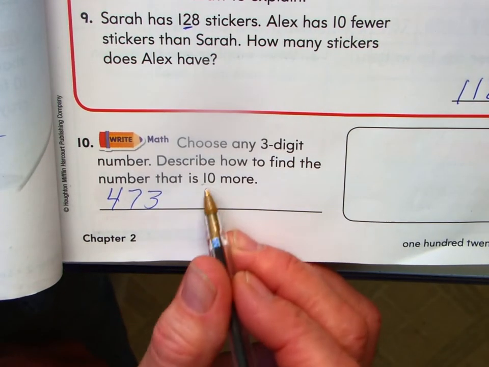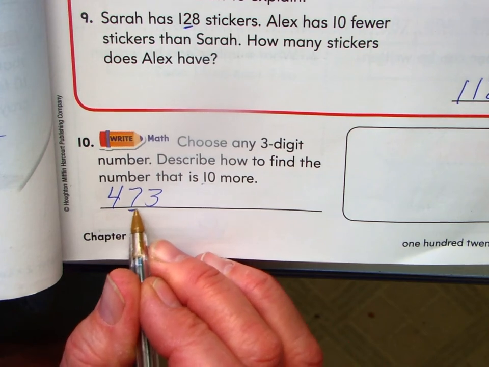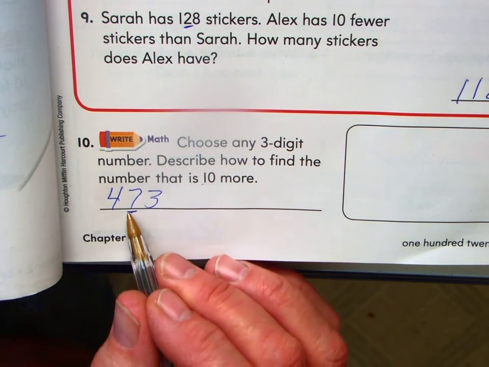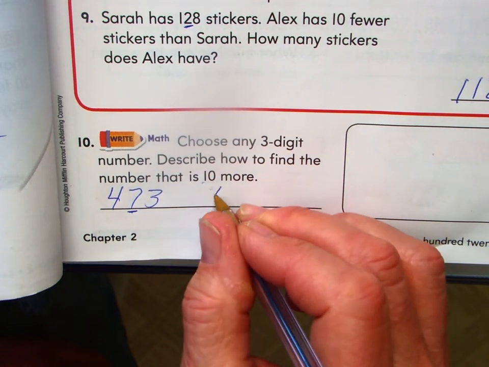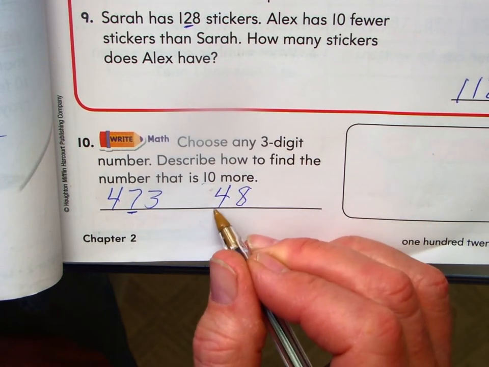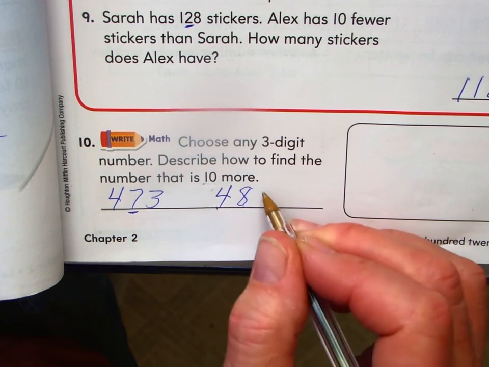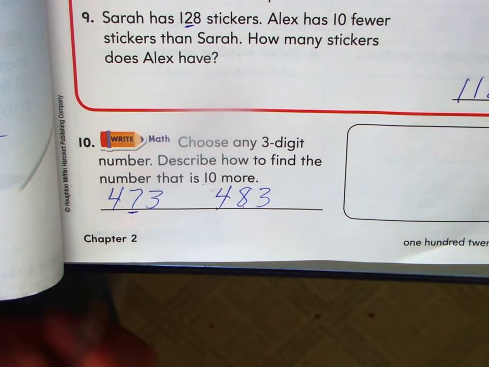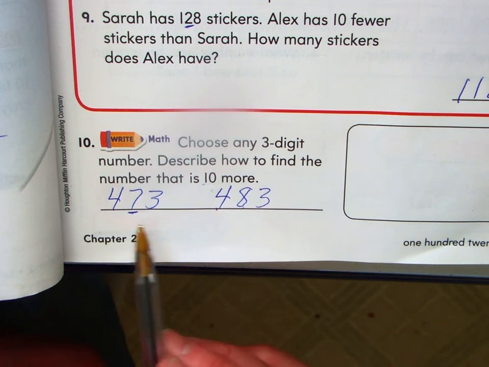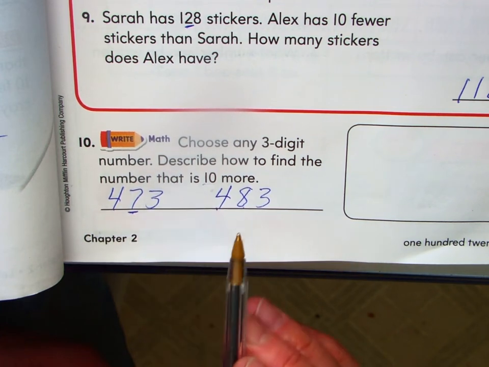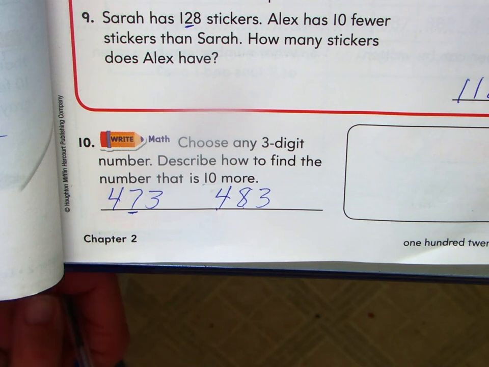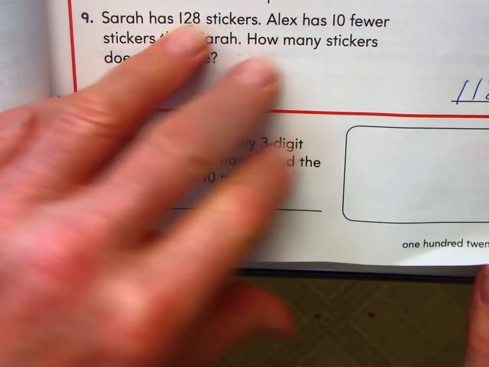Well, 10 son las decenas. Miramos las decenas. 7 decenas. Y dice more, por eso una decena más. 483. 473, 483. If there's 7 tens, we want 10 more. We add another 10, 483. Okay, we can try the next page.